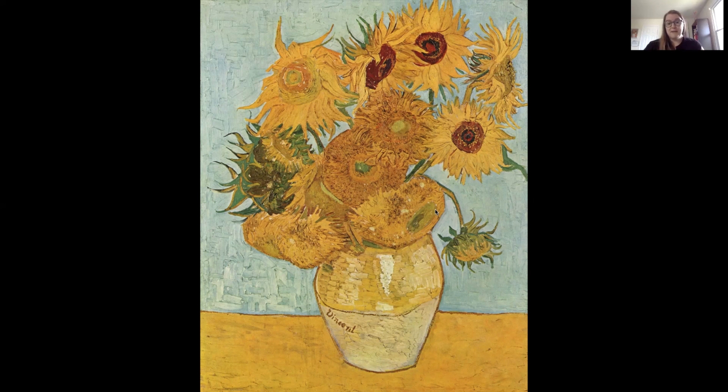So there are actually many versions of the sunflower paintings. This one happens to be one of my favorite versions, but there are several in different color schemes, different styles. Some of them start with sort of dead sunflower heads laying on a table, and then these have sunflowers in more of a mix of life stages.